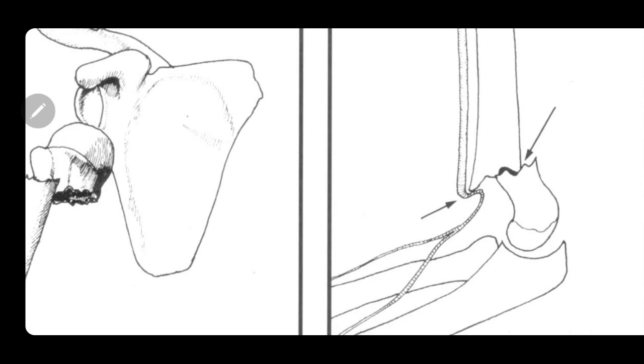So in this case, there is an illustration of damage of the artery, and other structures like nerves can also be damaged, and this would be a complication of a fracture with a nerve injury or arterial injury.